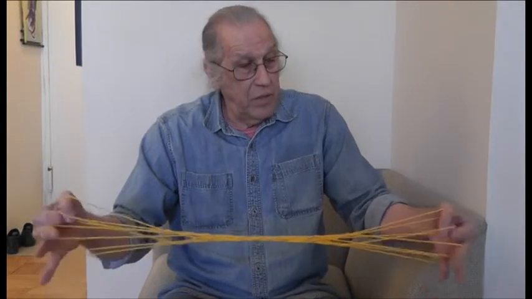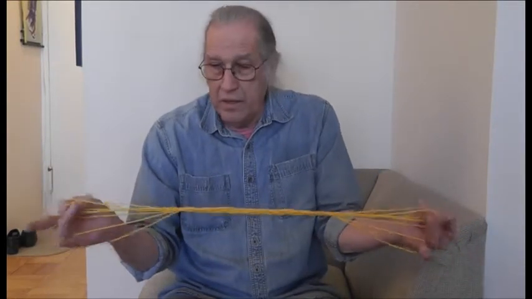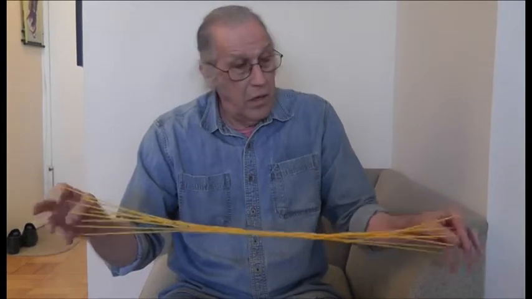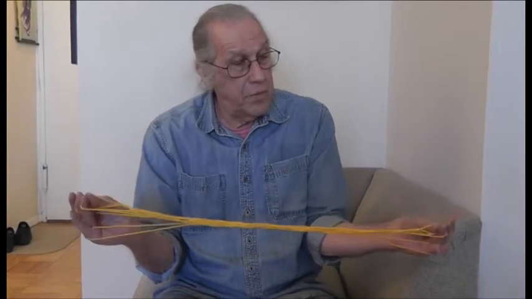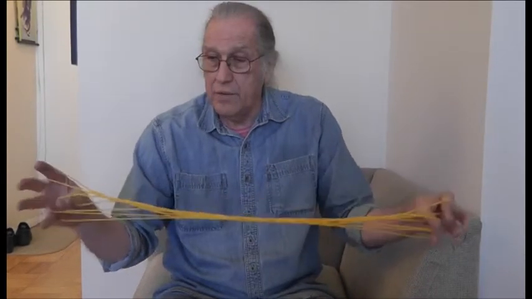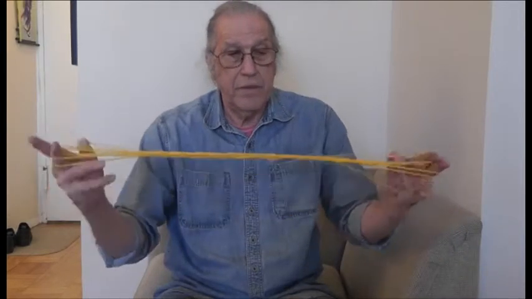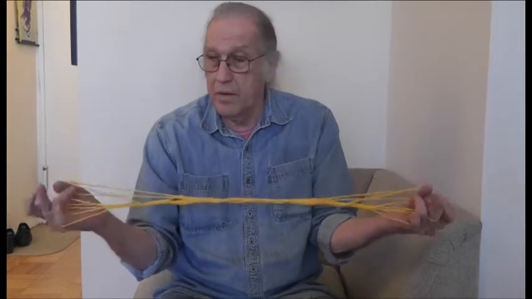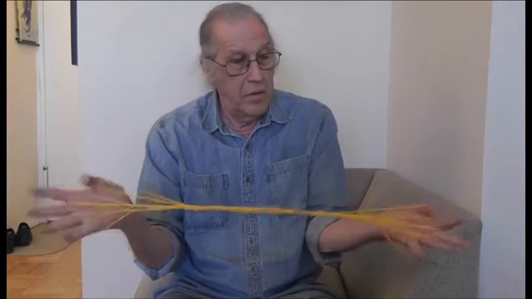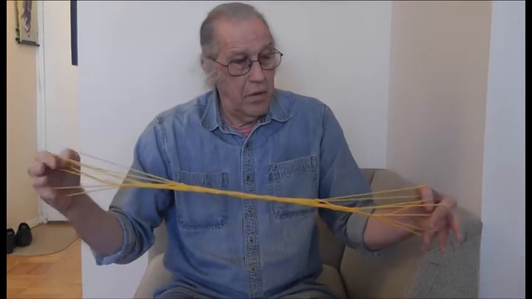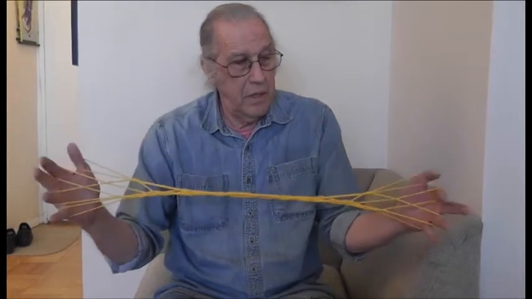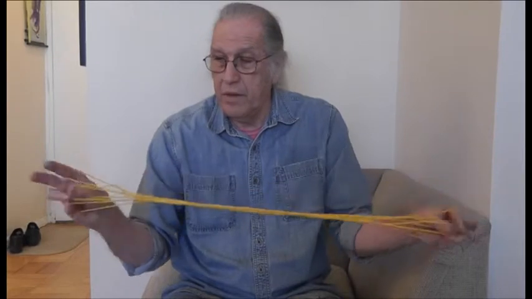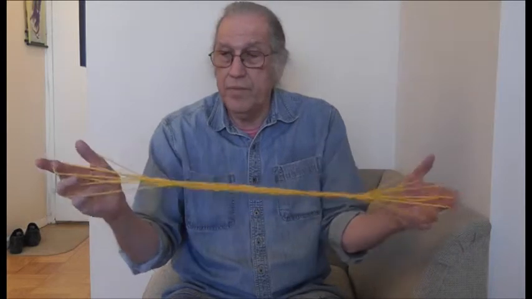Do it 6 times. There. Up through, over, and up through, down through, rotate the figure, up through, over and up through, down through, and rotate the figure.